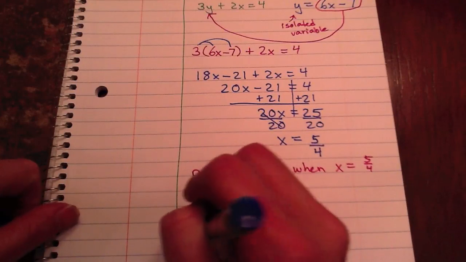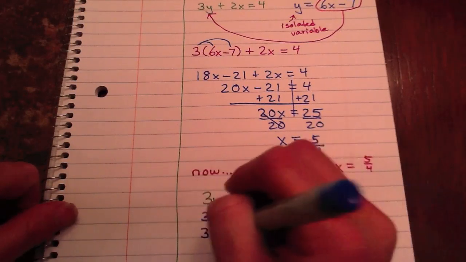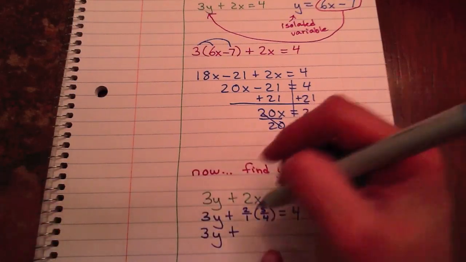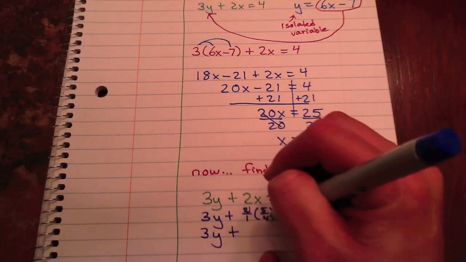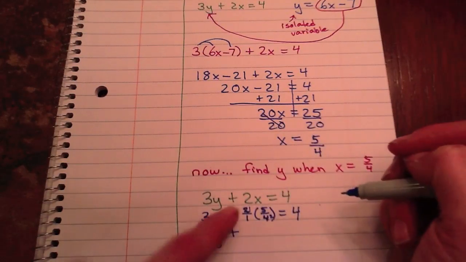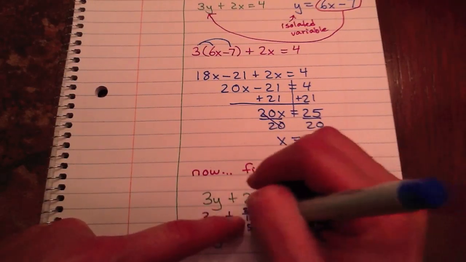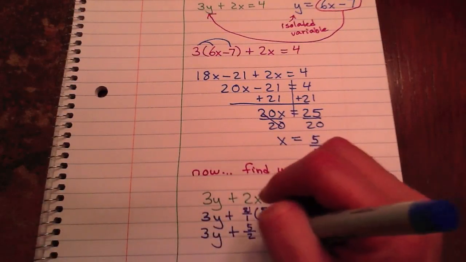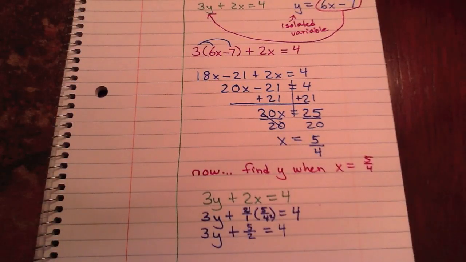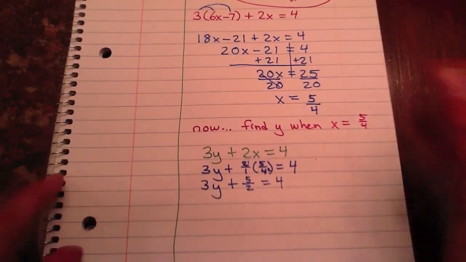And then I end up with 3y plus, hopefully most of you notice this will simplify to a 1 and a 2. 1 times 5 is 5, 1 times 2 is 2, so 5/2 equals 4. Okay, from this point you can do a fraction buster.